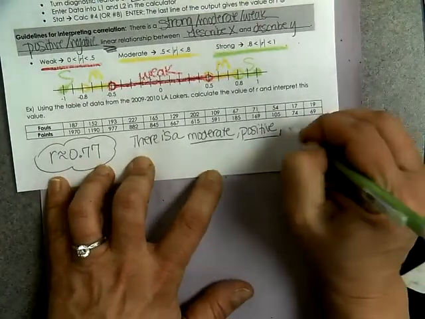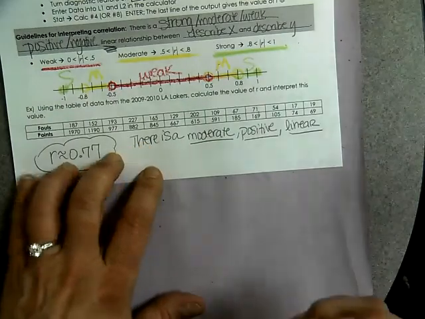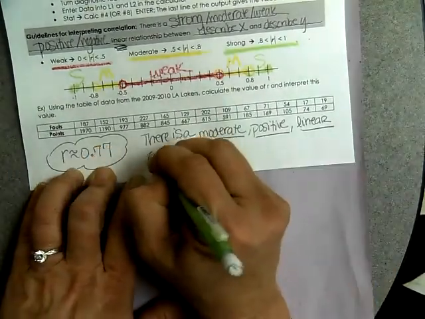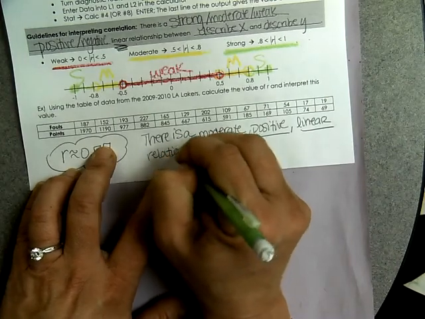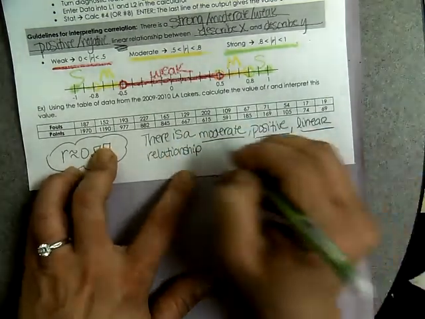We used our calculators to calculate R. R always represents a linear relationship. So I will talk about linear. Again, if I'm interpreting correlation, I'm discussing the relationship between variables.